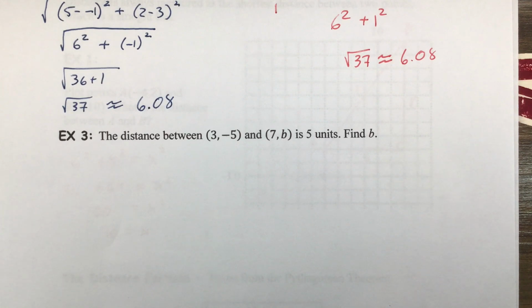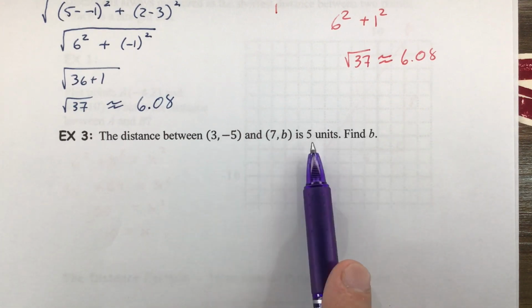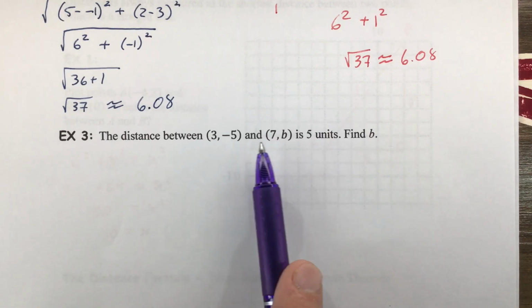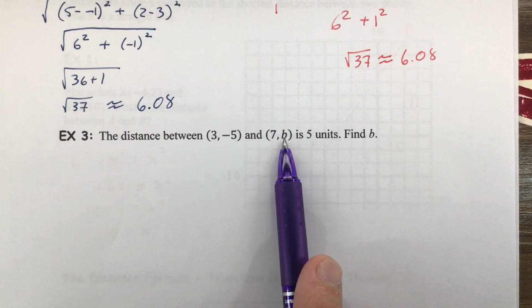In example number 2, you were given 2 coordinates and asked to figure out the distance between them. That is what I describe as a forward working problem, more of an evaluating problem. Example 3 is your backwards problem, or your solving problem. What we have is the end result. We know that there's 2 coordinates that are going to be 5 units apart. You get 1 coordinate complete, there's 3, -5, and then the other one's only partially complete with the 7 and then the unknown y value.